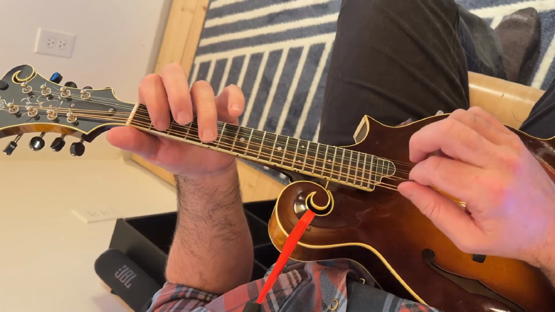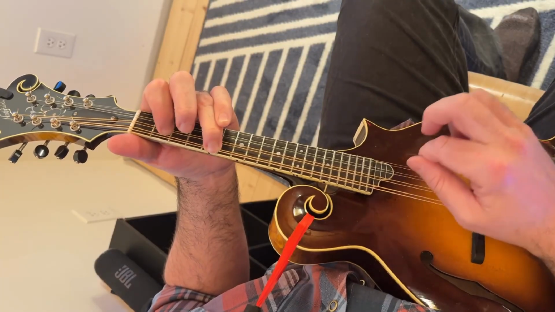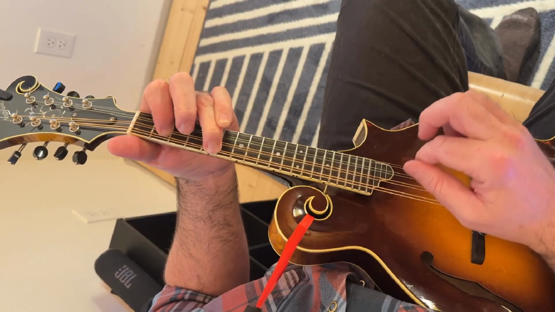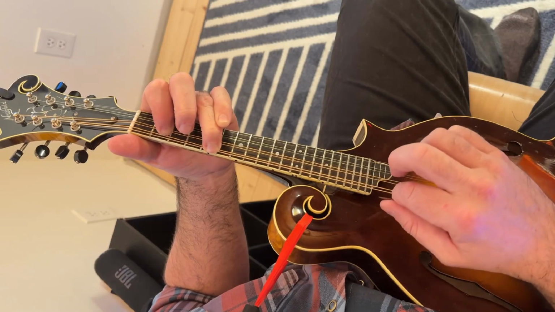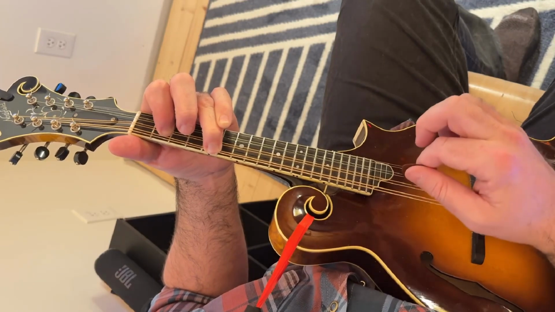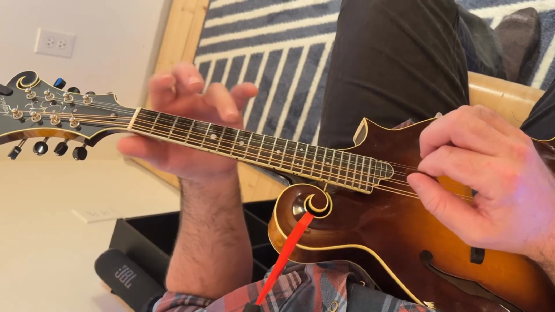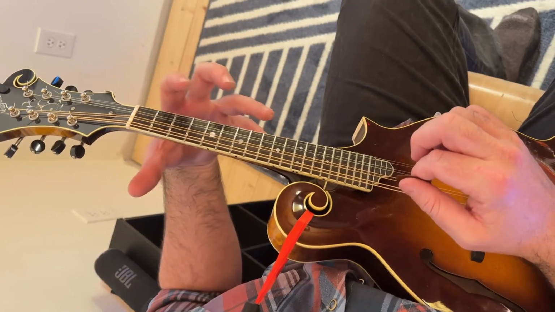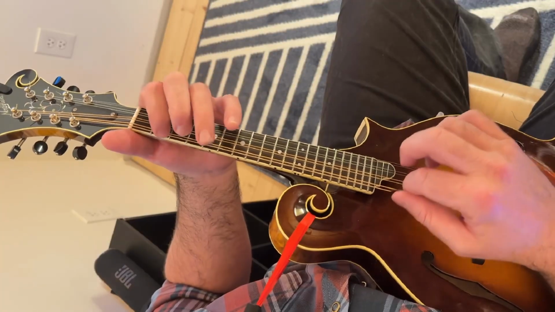So all we did is played the root, the 3rd, the 5th, the octave, which is the open A string, then back to the 5th, down to the 3rd, and then back to that 5th. Again, I'll play that whole thing, that whole A arpeggio that we're playing in this exercise.